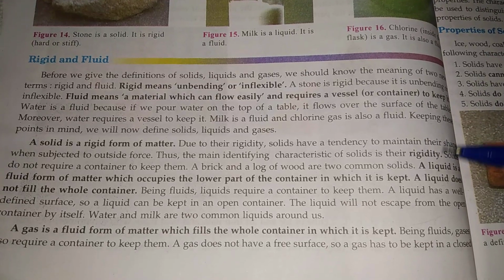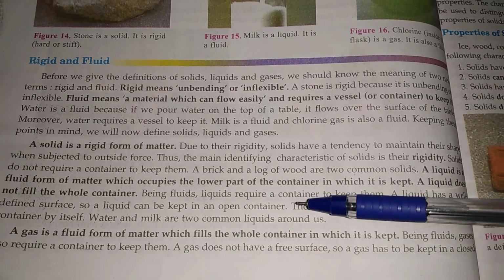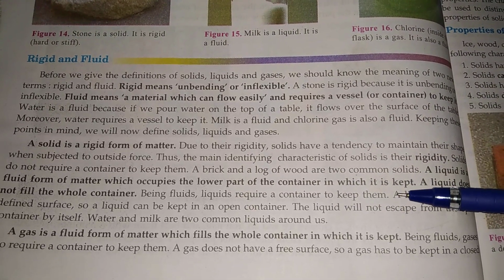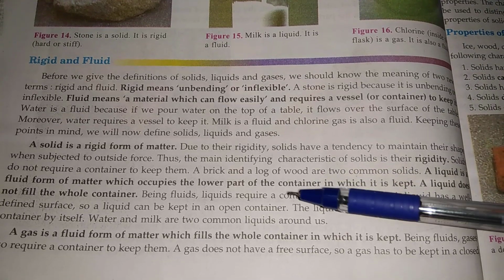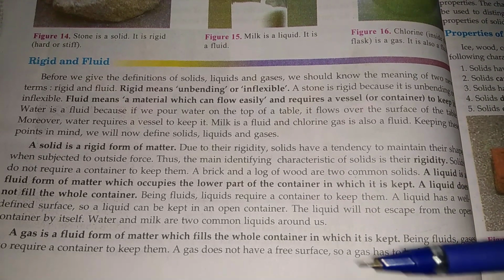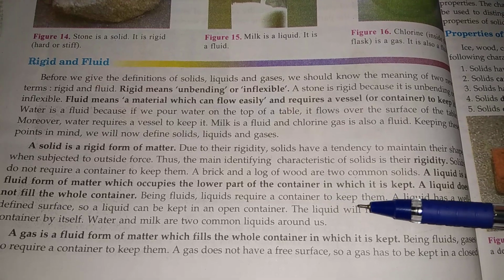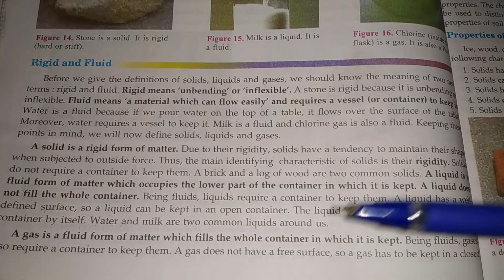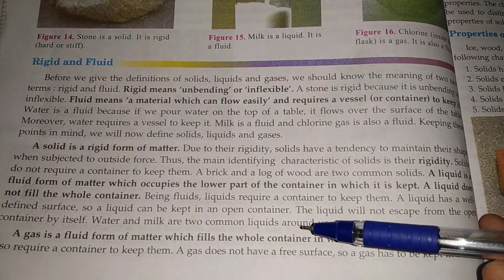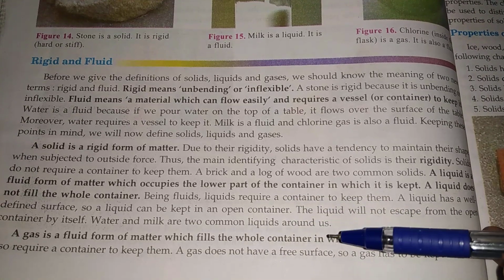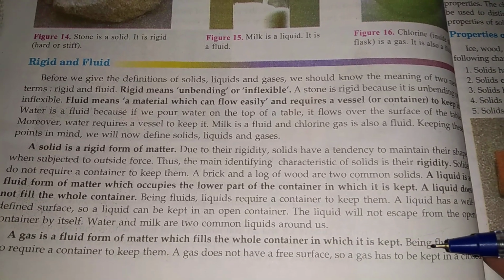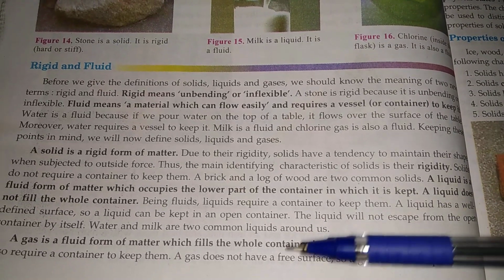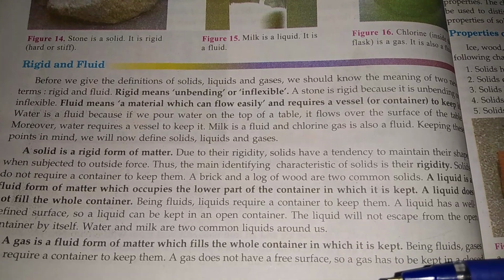So what is a liquid? A liquid is the fluid form of matter which occupies the lower part of the container in which it is kept. A liquid does not fill the whole container. So being fluids, liquids require a container to keep them. Now a gas is also an example of a fluid because a gas is a fluid form of matter which fills the whole container in which it is kept. Being fluid, gases also require a container to keep them.